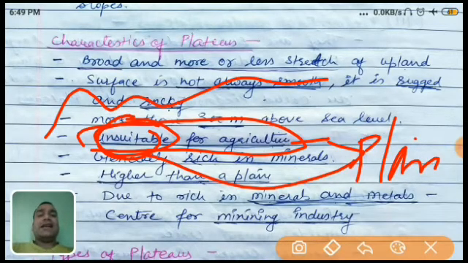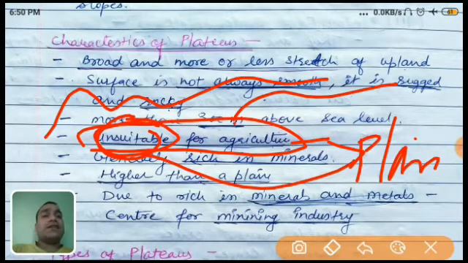So there are little difficulties, but sometimes plateaus are very big, like the Tibetan plateau. In India there is the Malwa plateau and the Deccan plateau. These are all very big. That's why they are good for agriculture, because they are composed by volcanic eruption. We'll study this in the types.